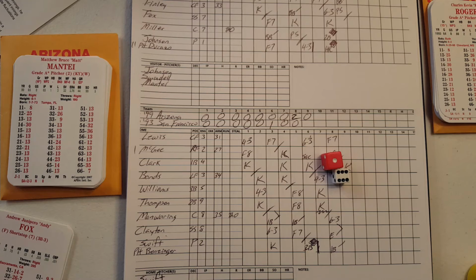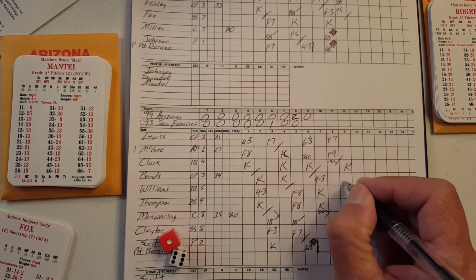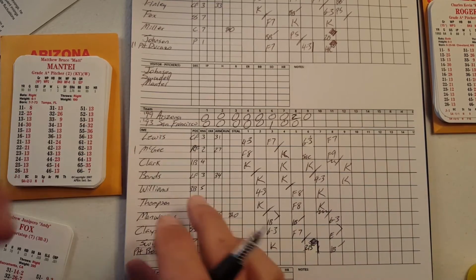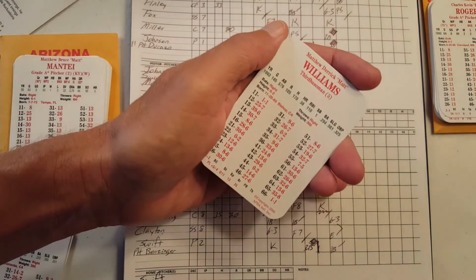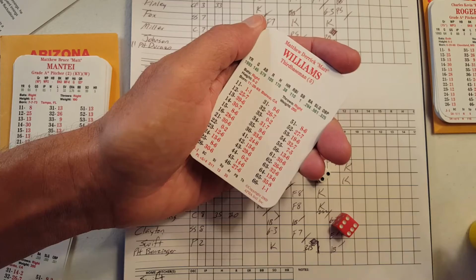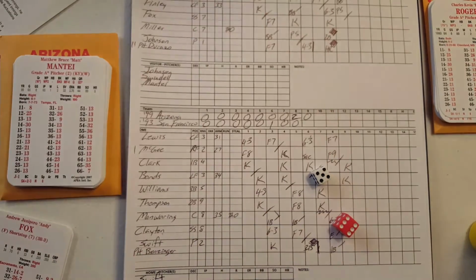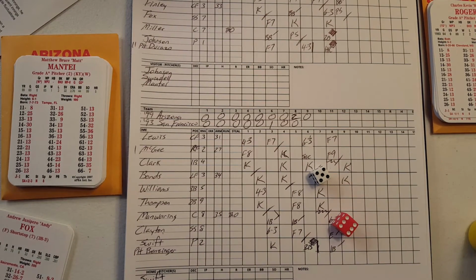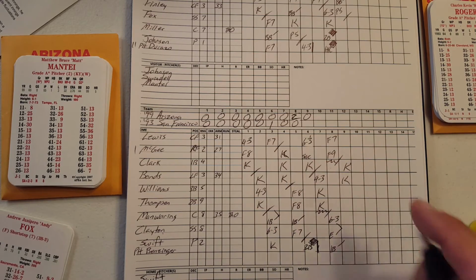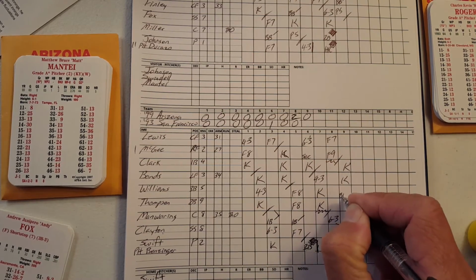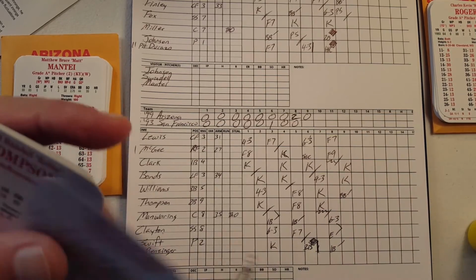And a 28 is a K, is a strikeout. Mantei has a K. Mantei coming in, throwing flames, 65-35. W is a base on balls, and Mantei has a W, so his wildness shows up a little bit there.